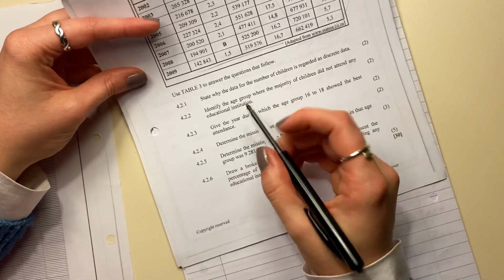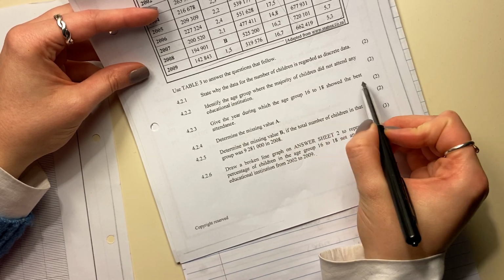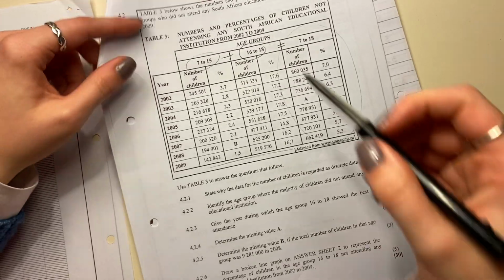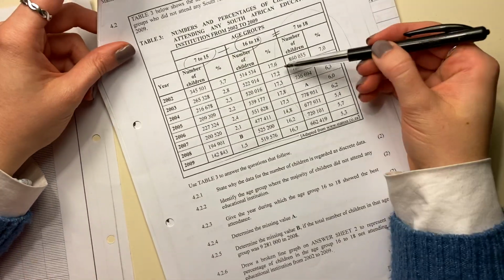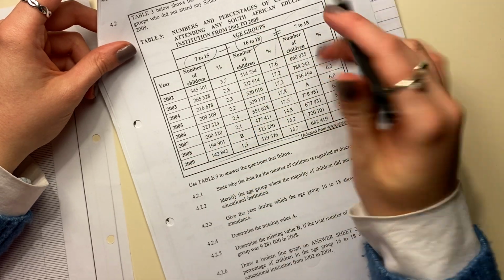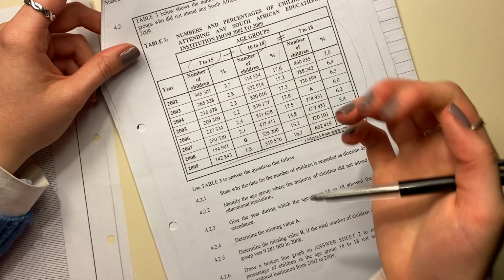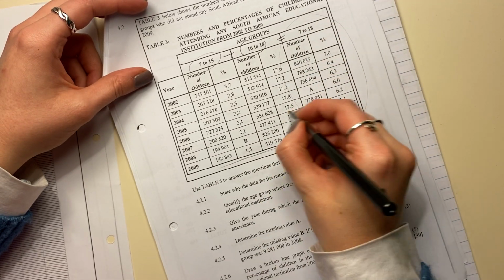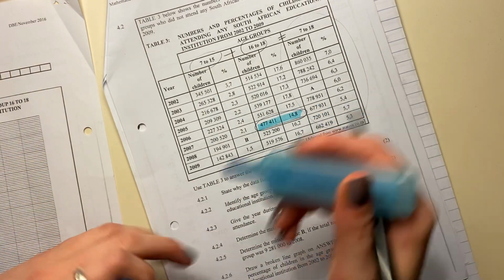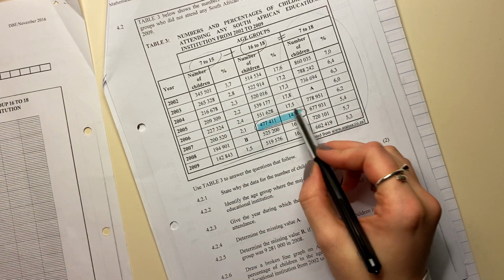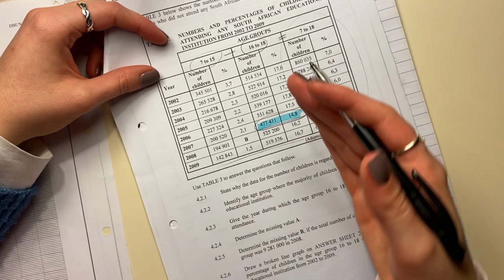Let's now look here. It says, give the year during which the age group 16 to 18 showed the best attendance. Okay, now be careful here. What does this show? This shows the number of people that aren't attending. So the higher the number here, the worse it is. The lower the number, it actually means more and more people are in institutions, and that's fabulous. So we're looking for the lowest percentage. So here is actually the best, right? Let me just use a highlighter so that you can see, right? There's actually the year where it was the best, because we have the lowest percentage of people and the lowest number of children that are outside of the schooling system.